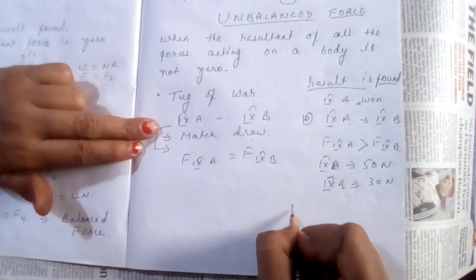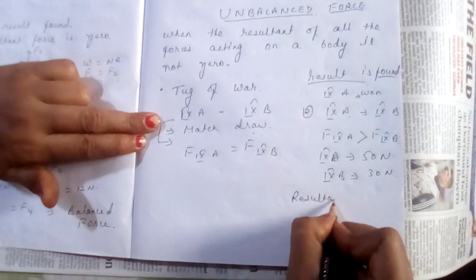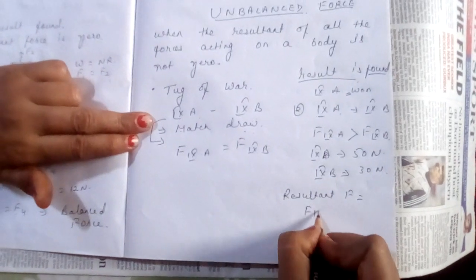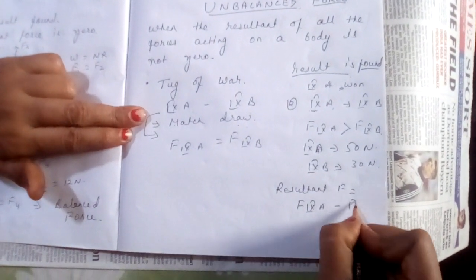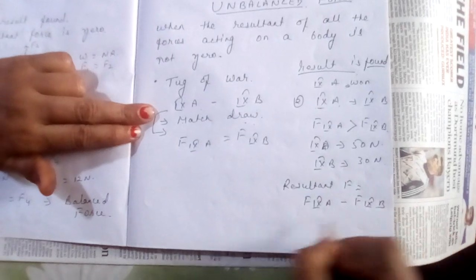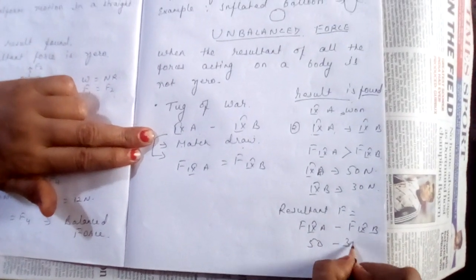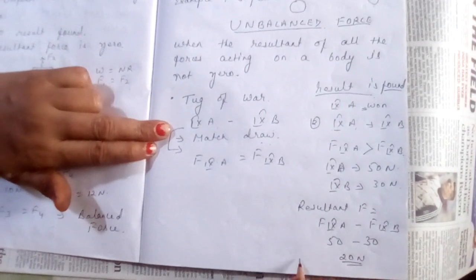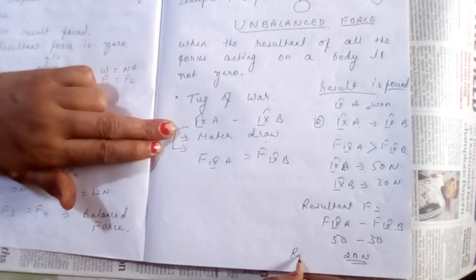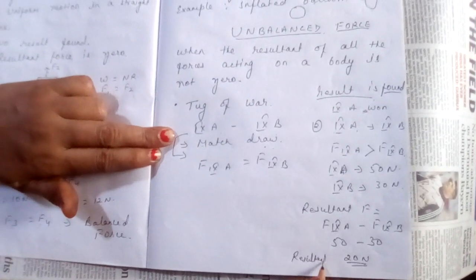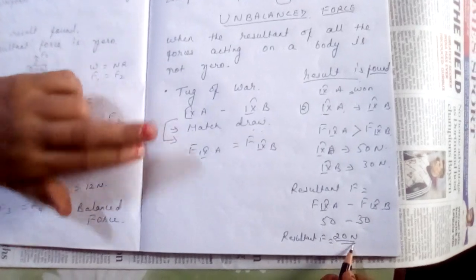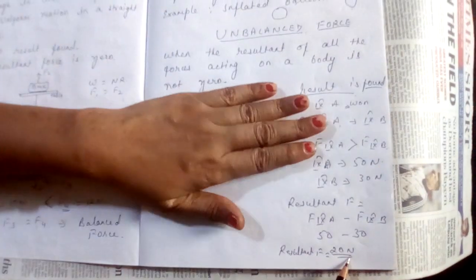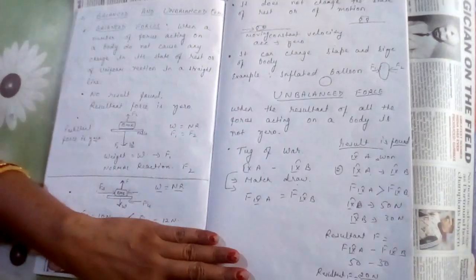So what will be the resultant force? The resultant force is equal to the force applied by 9A minus the force applied by 9B. So it is 50 minus 30, so we have got 20 Newton force. The resultant force is equal to 20 Newton. That means we have got some result. Result is found. So this type of force is unbalanced force.